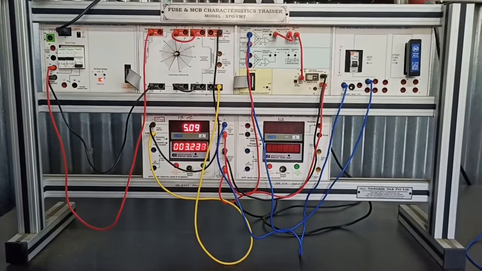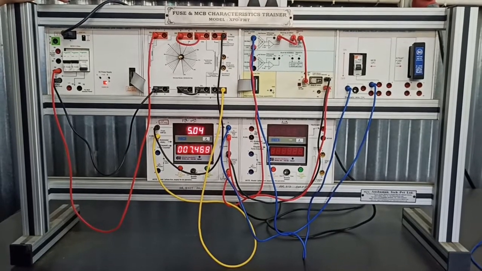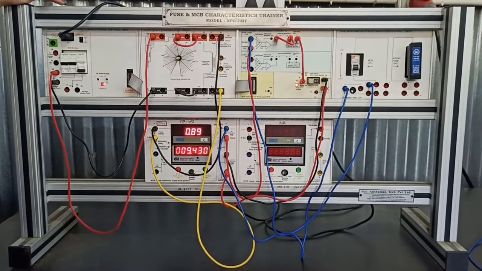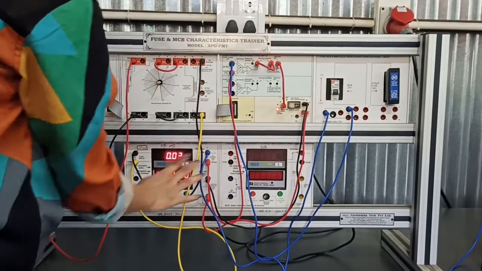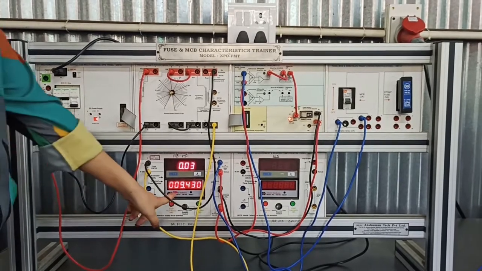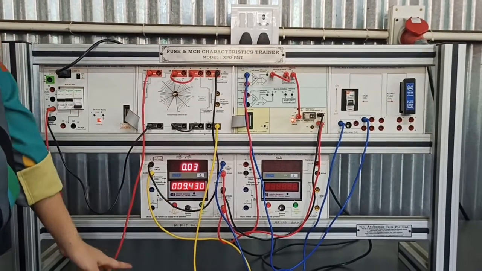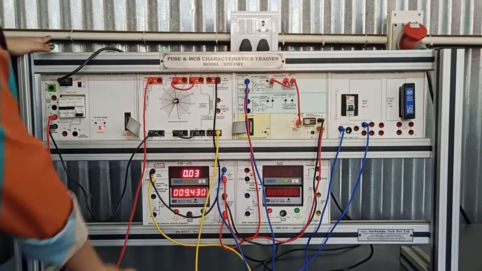After some time, the relay will trip. As the relay trips, this LED indicates that the circuit has tripped and the current is 0. Now we will note down the time in the elapsed time counter, and for other observations we will increase the current and observe the time similarly.